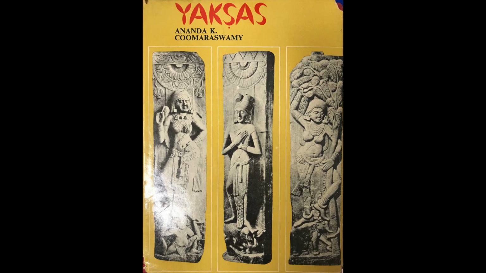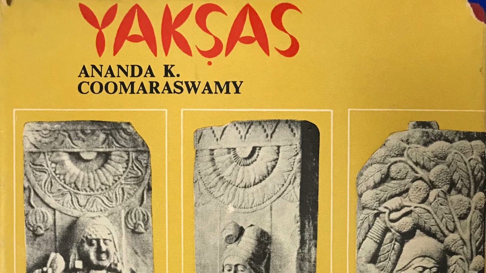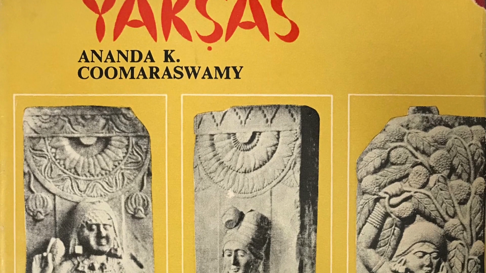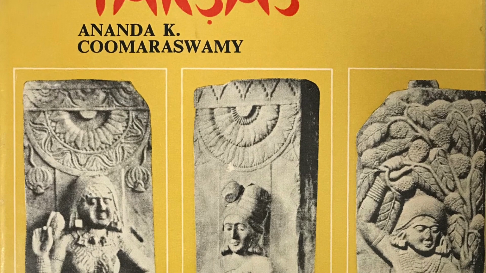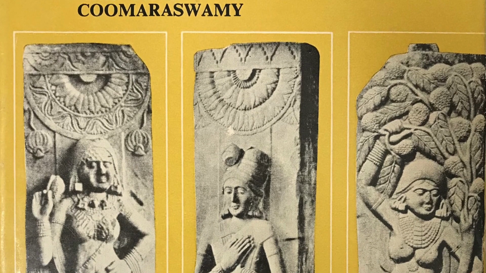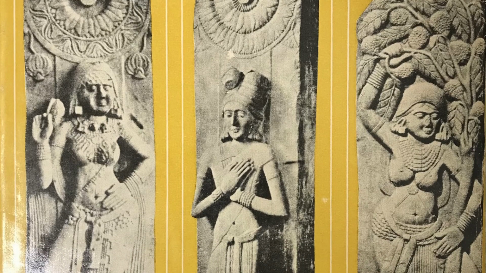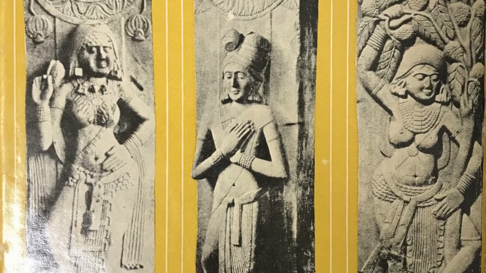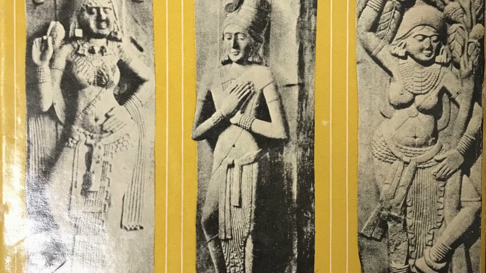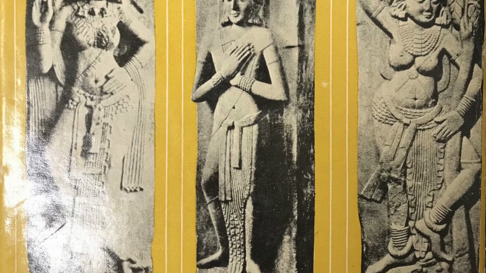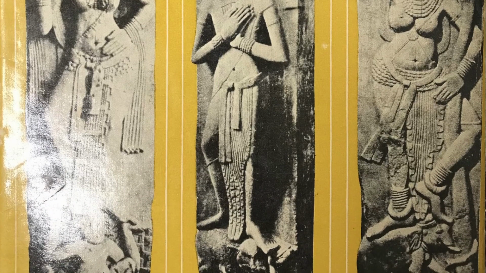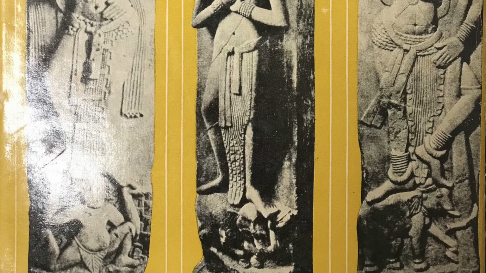So what I want to talk about is a particular book, and it's called Yaksas. It's by Ananda Coomaraswamy. I think it was published in 1971, and it was published out of India, out of Delhi. And the title is spelt Yaksas in English, because the first S is actually pronounced Sha, and it's just using an Indian convention.